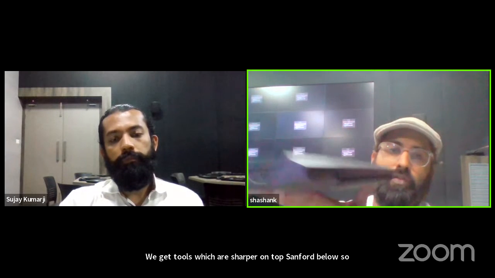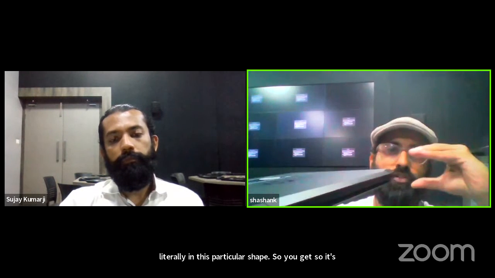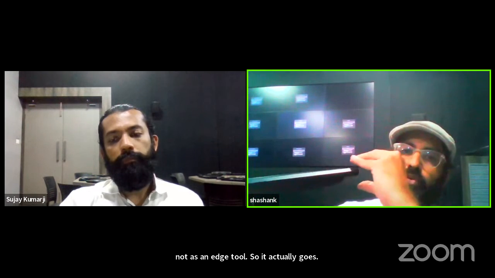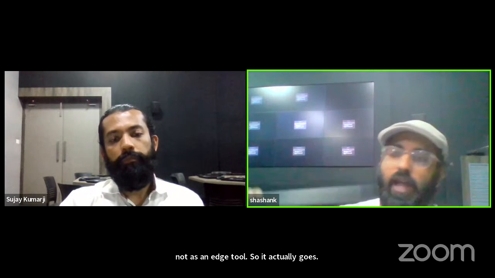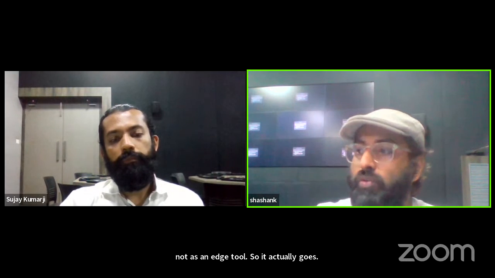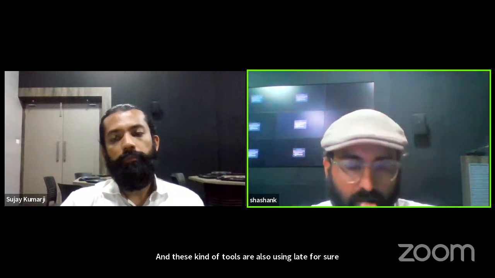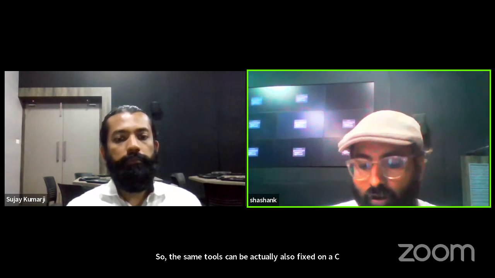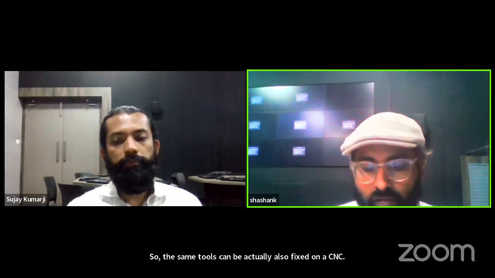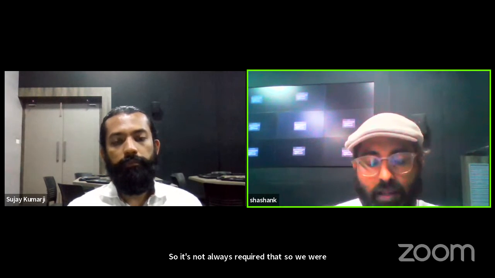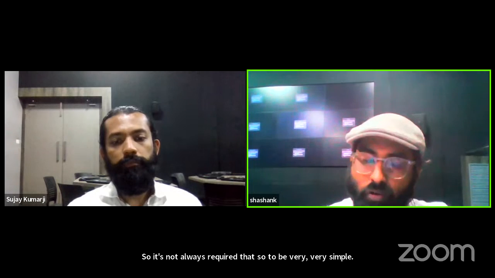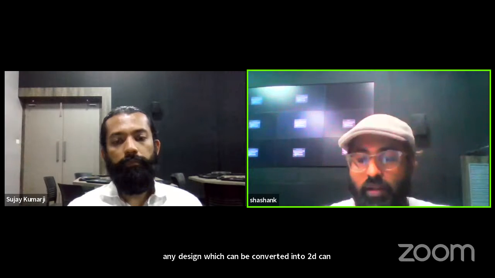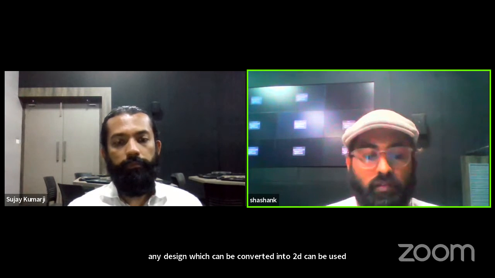So it's known as an edge tool. It's literally like a C shape, and it can go through like that. And these kind of tools are also used in lathe machines, so the same tools can also be fixed on a CNC. So it's not always required. To be very, very simple, any design which can be converted into a 2D can be used for laser cutting, like 2-axis, which is laser cutting.